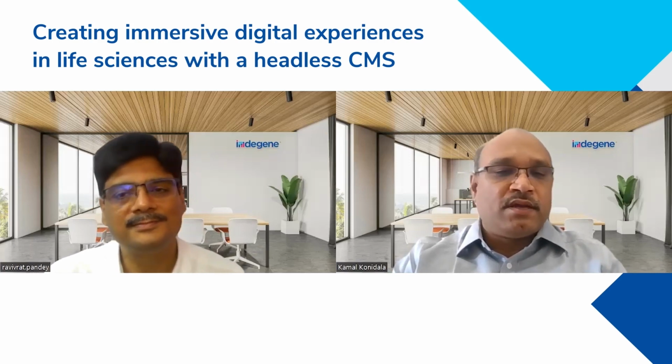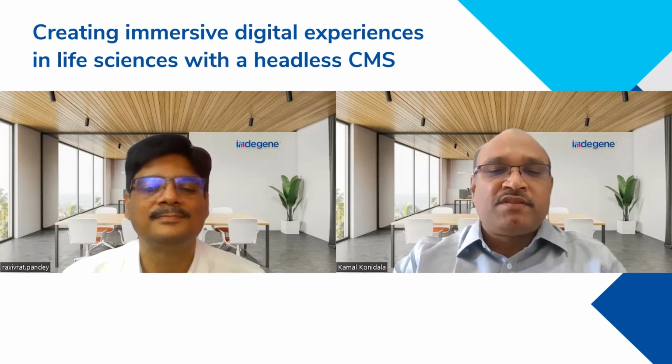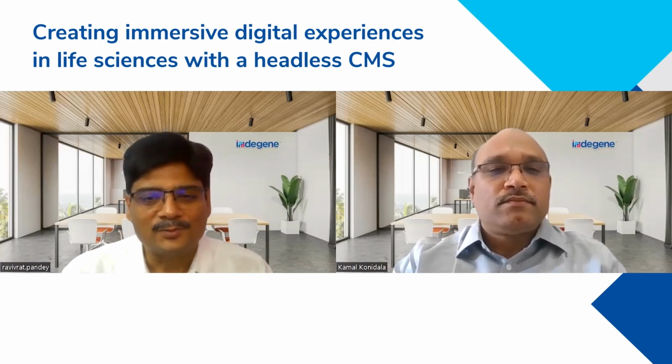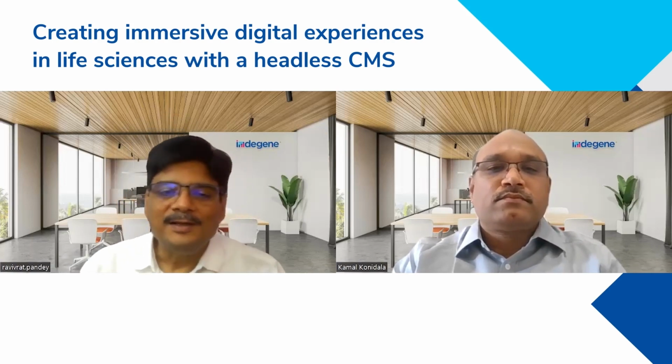I see that many improvements have been made to the authoring experience in recent years, Ravi, compared to the early days of headless CMS. One of the biggest advantages is that it can be easily integrated with best-of-breed solutions. And at the same time, a lot of new features and functionalities have been getting added to headless CMS.